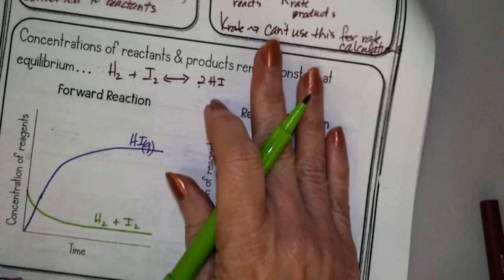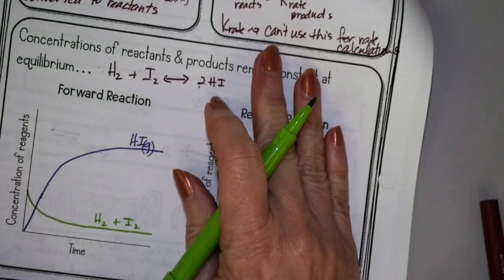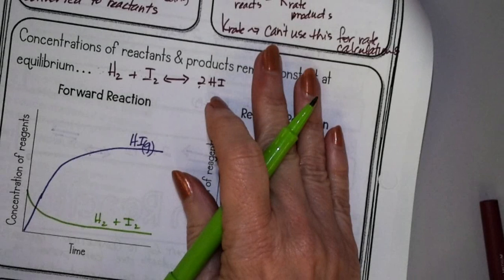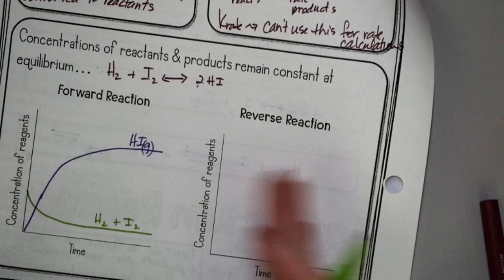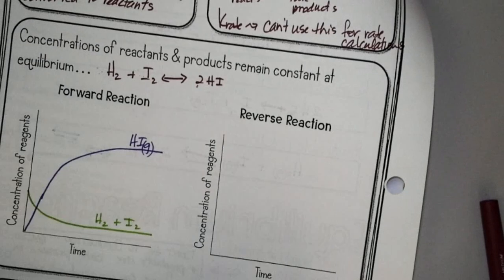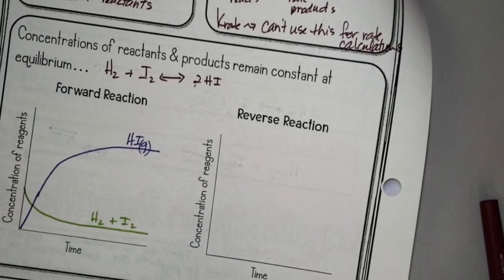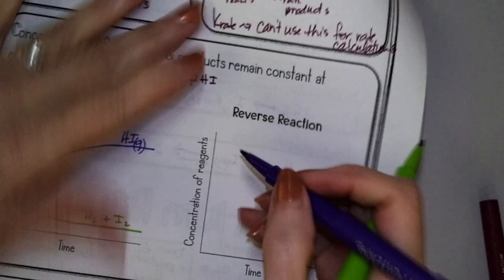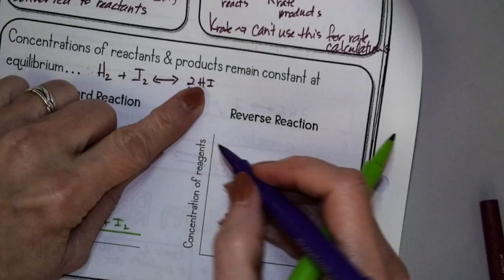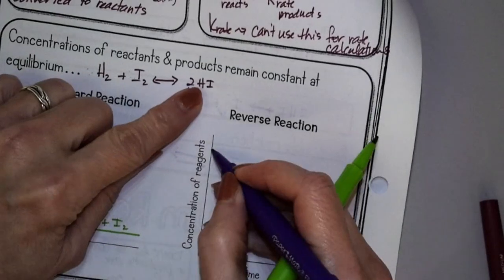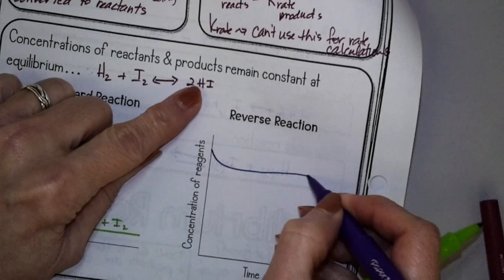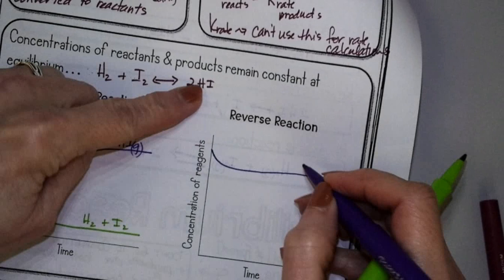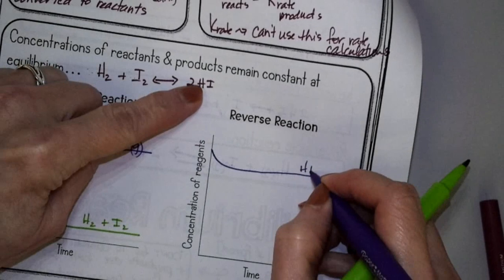So the reverse reaction for this one would be that I'm starting off with a high amount of HI, and so I'm going to lose some of that. And here's my HI gas. I'm starting out with a very low amount, not 0, of the H2 and the I2. And it's going to go up, but again, reach that balance.